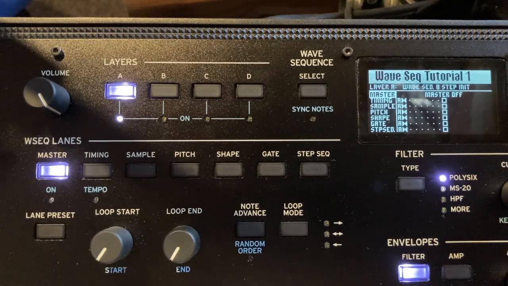For this first part of our wave sequencing tutorial, we're going to start with the basics. We're going to look at each one of the lanes, and then we're going to talk about how looping control works. Now, a good part of the sonic complexity is found here, but the nice thing about the Wavestate is it's pretty easy to see and hear where you are at any given moment, thanks to this graphic display over here.